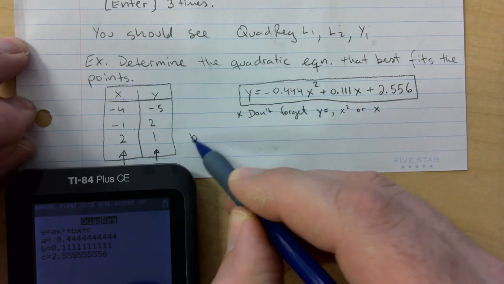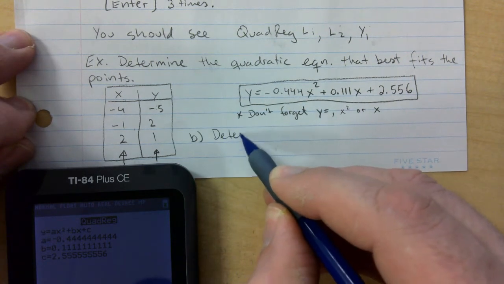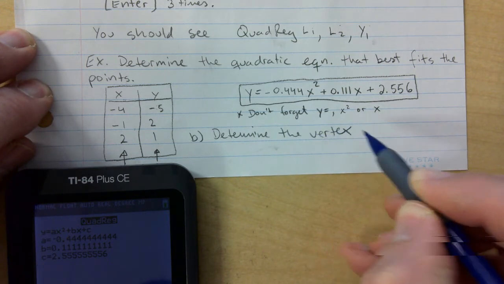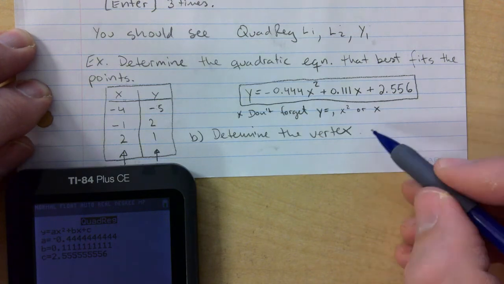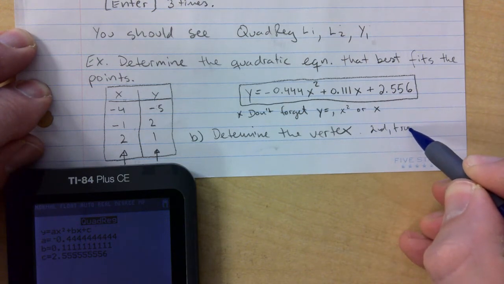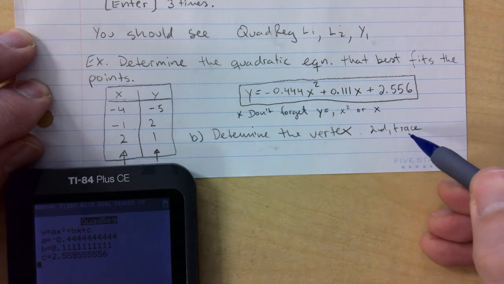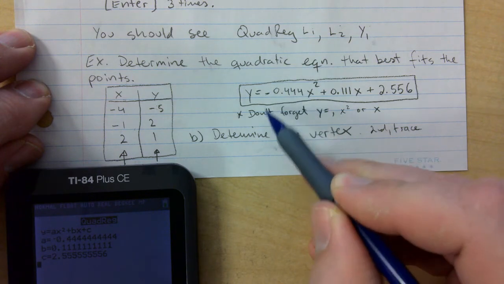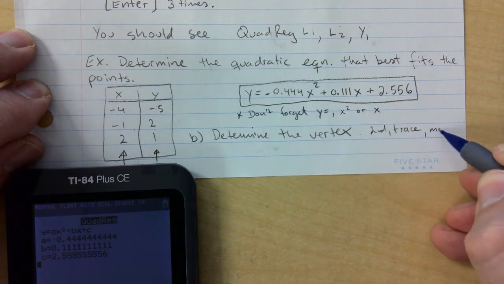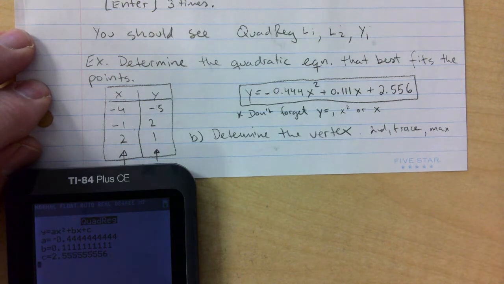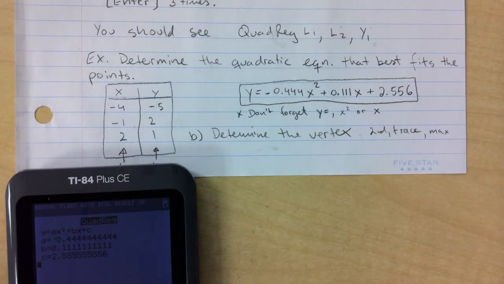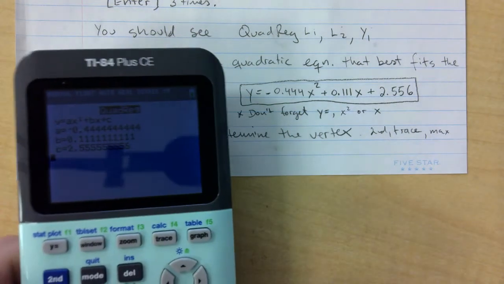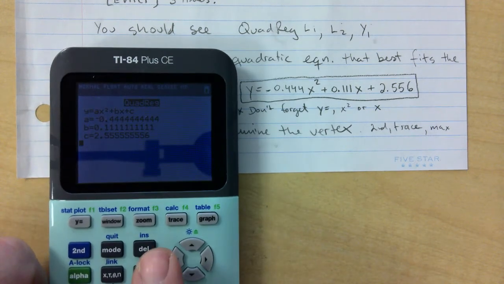I'm going to make a b out of this. Determine the vertex. And we know that that is second trace. Do we know which way it's opening? What does this tell us? It's opening down, right? So we're going to have a max. And this is where it gets cool, okay? This is where it gets exciting. Maybe for me, not for you. I understand.